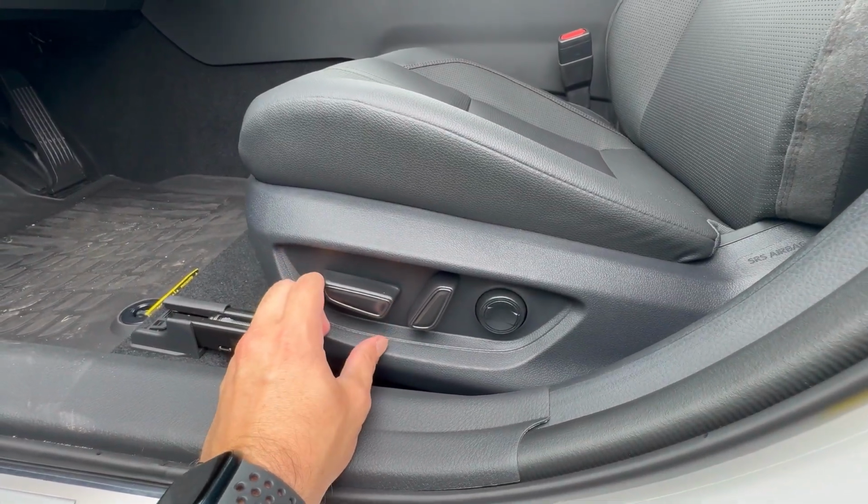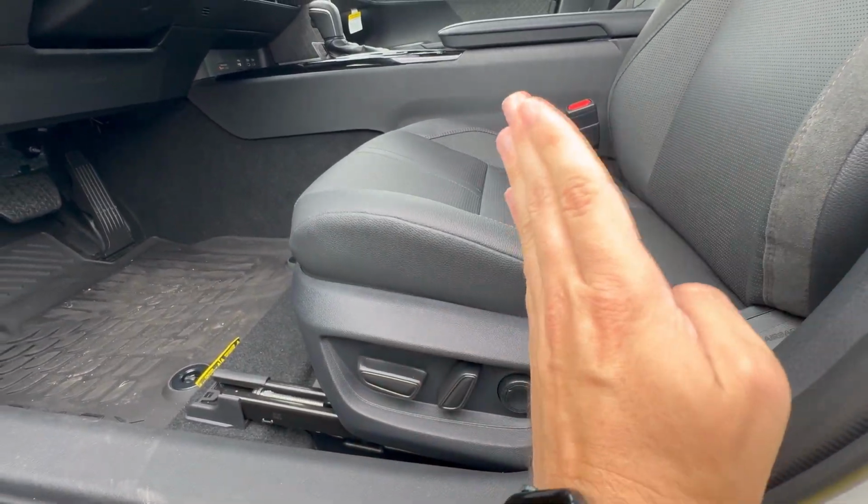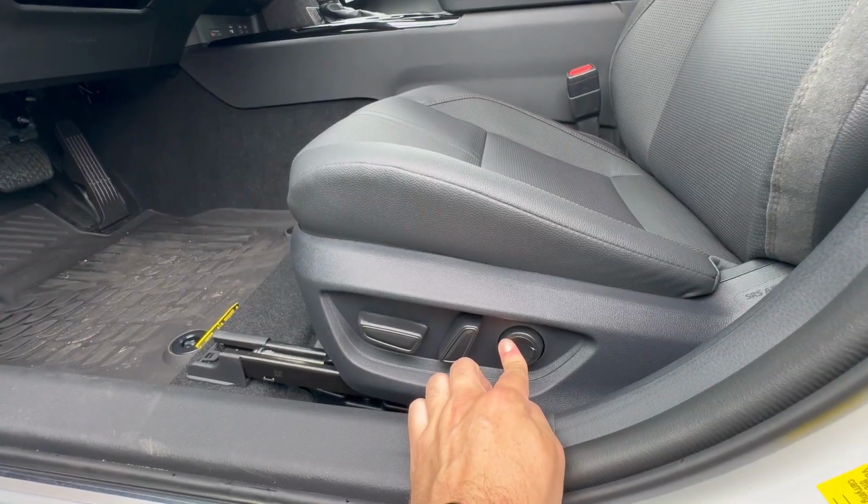Now right here on the seat, you have your 8-way power adjustable seat. You can go forward, back. You can lift just this part of the seat up. This makes the seat go forward and back this way, and your lumbar support's right down there.